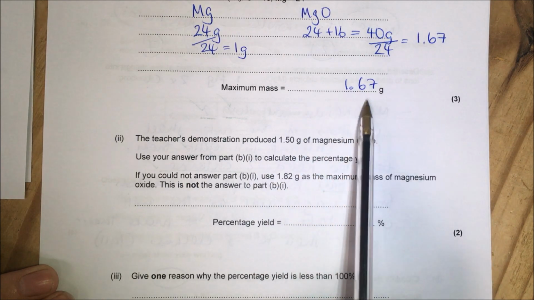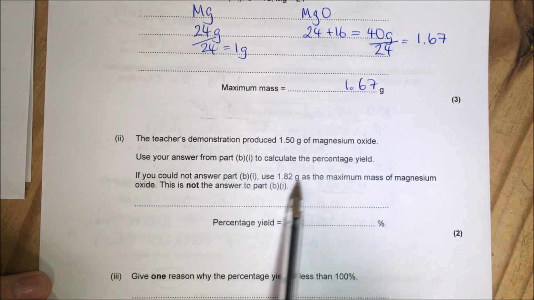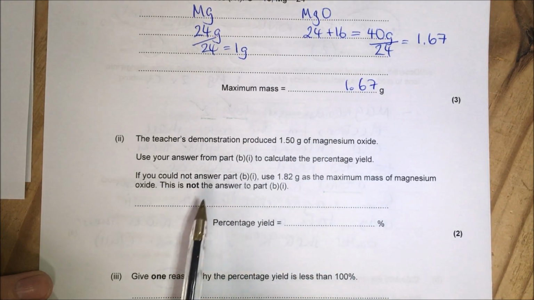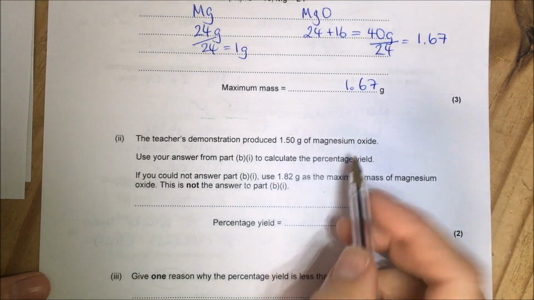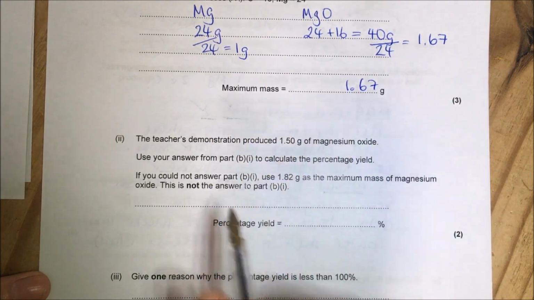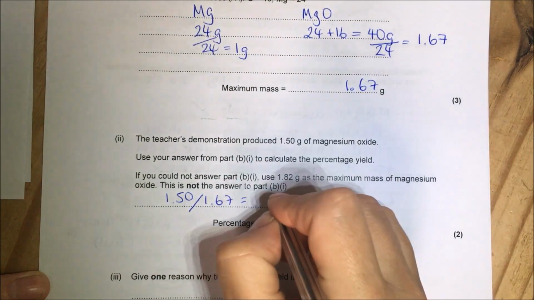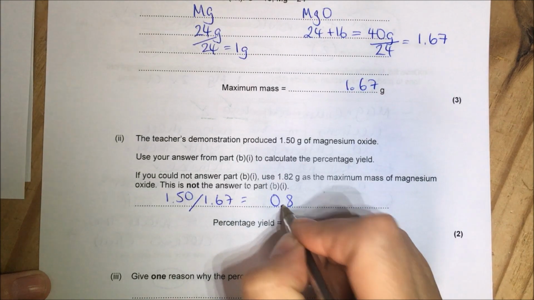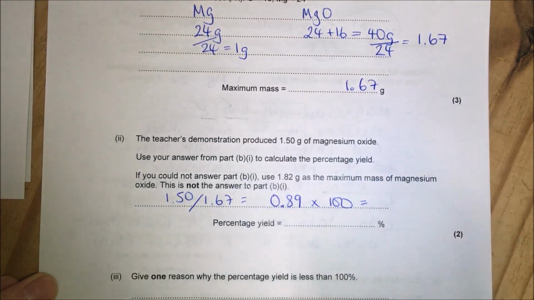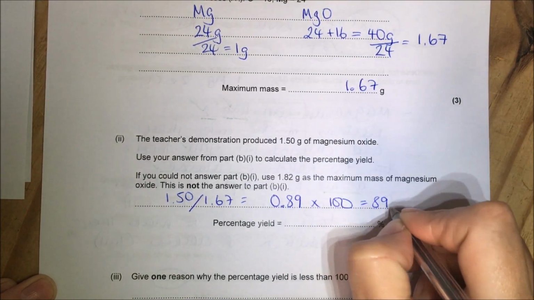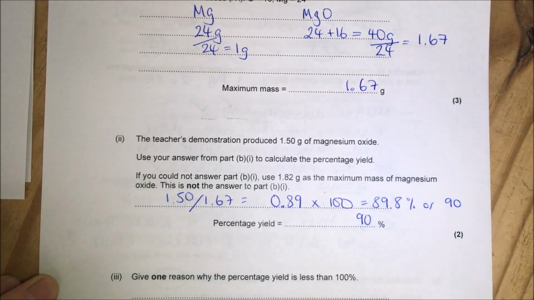Use your answer from the part above to calculate percentage yield. It does also say if you couldn't answer that bit, it's given you one to use instead as the maximum mass. But if not, then use this one because this is going to be the correct answer. So to find percentage yield, that would be like 100% what we should have got. We didn't, we only got this. So it's 1.50 divided by 1.67, which gives me 0.89. And I need to times that by 100 to make it into a percent, which is going to give me 89.8% or 90. So I'm just going to put 90% then, round that one up.